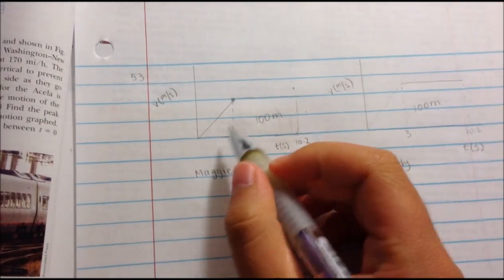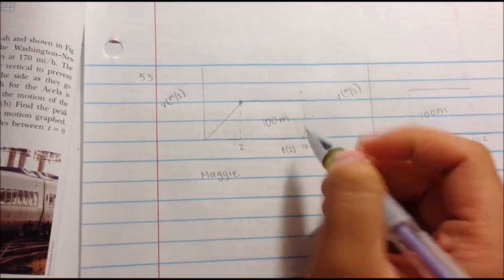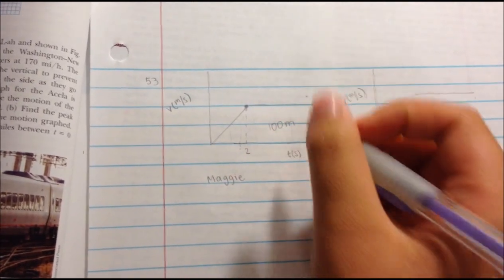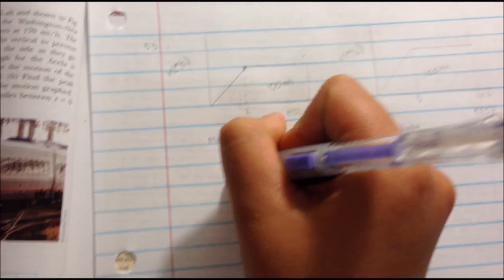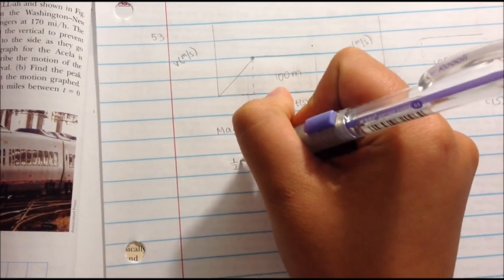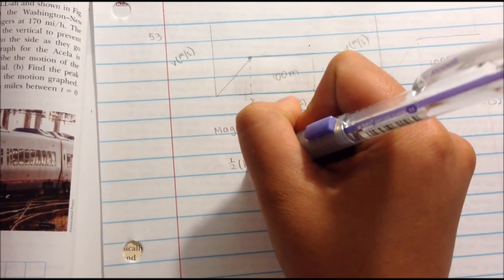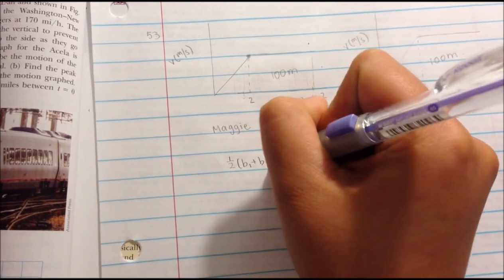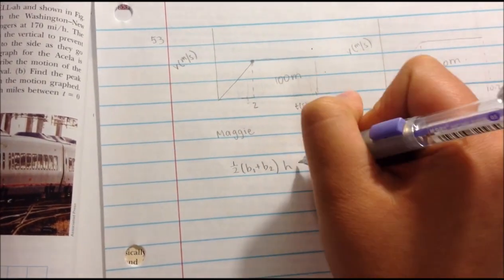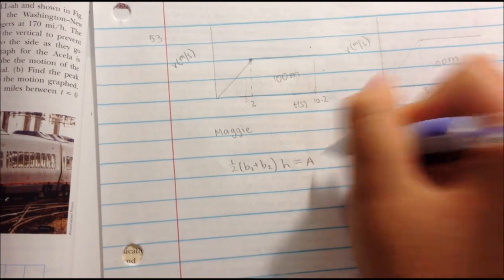This is a trapezoid shape, so to find the area of a trapezoid, we use half of the sum of the bases times the height to equal the area.